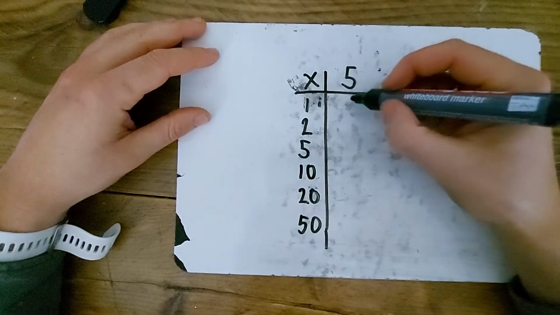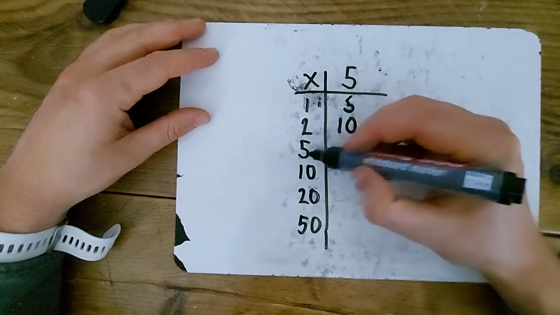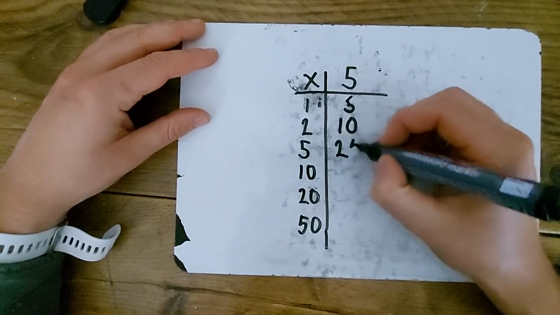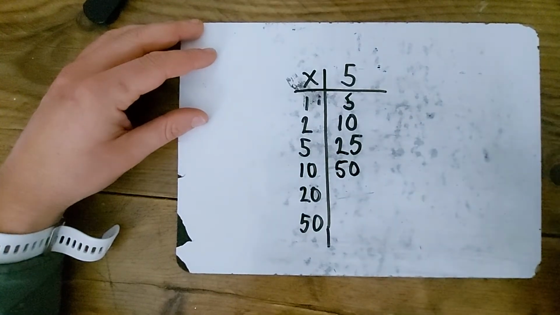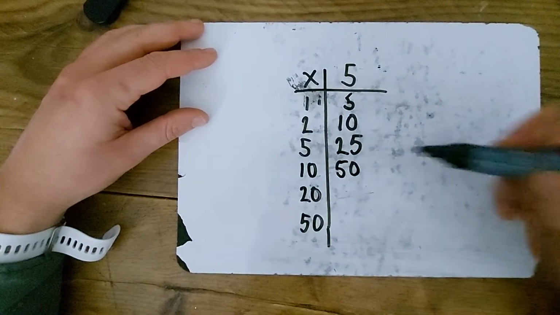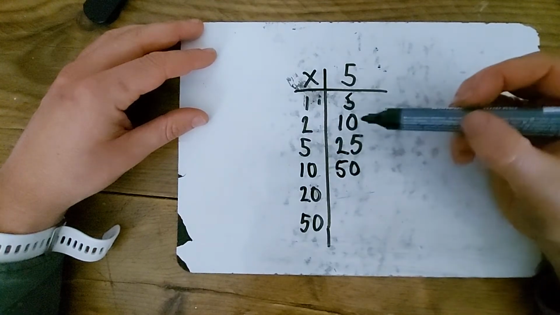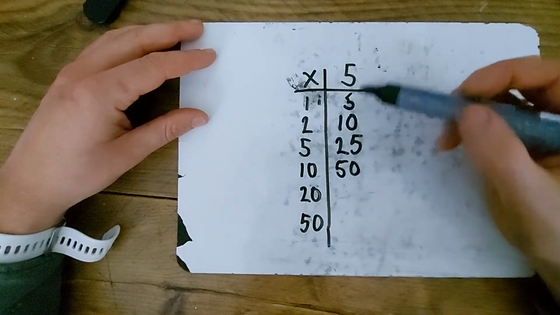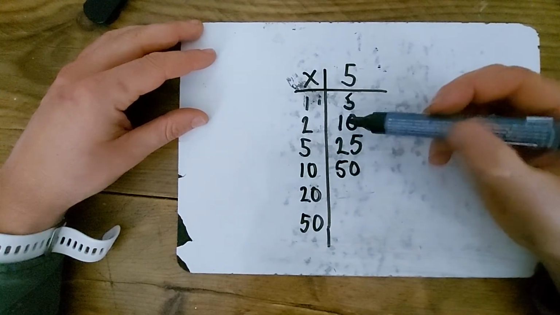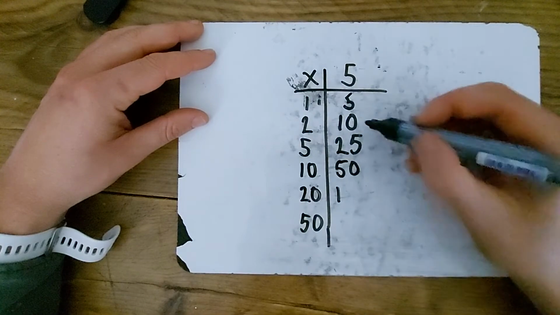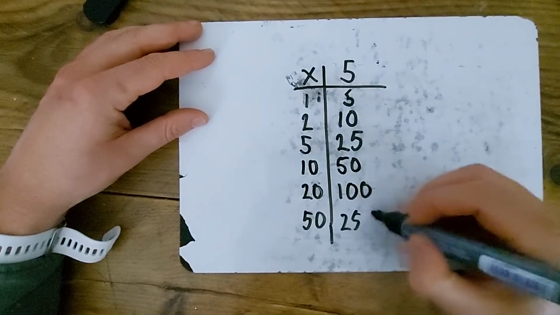So I go 5 times 1 is 5, 5 times 2 is 10, 5 times 5 is 25, 5 times 10 is 50. Now this is where it gets tricky, but because you've done 2 times 5 and 5 times 5 already, 20 times 5 and 50 times 5 are literally going to be the same answers, but with a 0 added on. So I can just drop these down. So I can go, there's my 10, add the 0 on, there's that, add the 0 on.